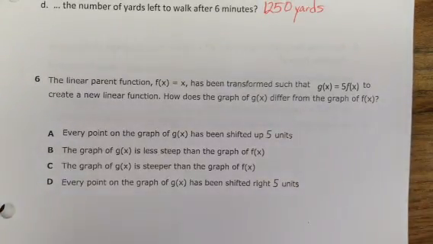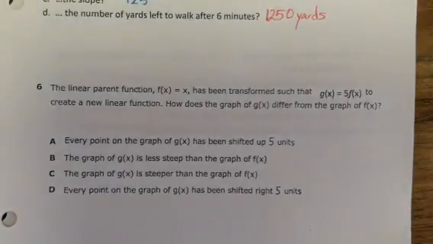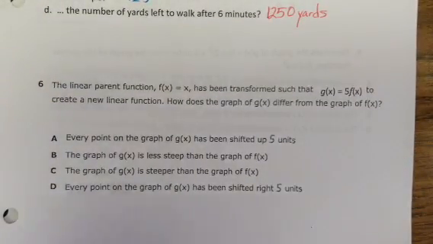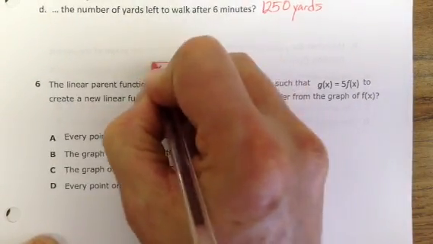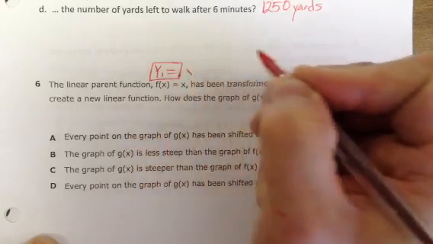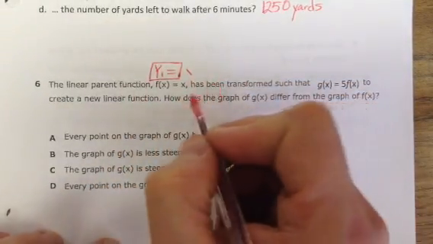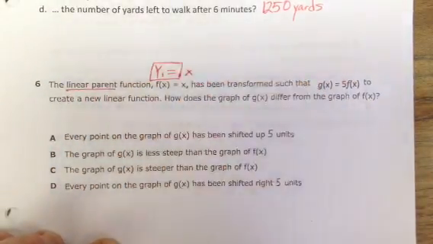Okay, problem number 6. Do you have your calculator? On all these transformation problems, I want you to have your calculator. The parent goes in first in your y1 equal button. I want you to type in the parent. So in this particular case, we have a linear parent, so it's y equals x.